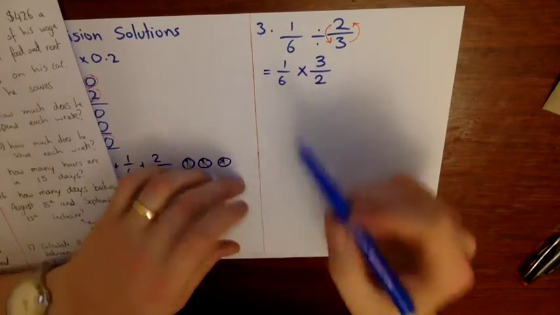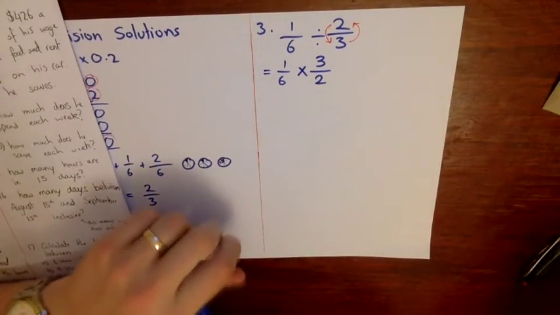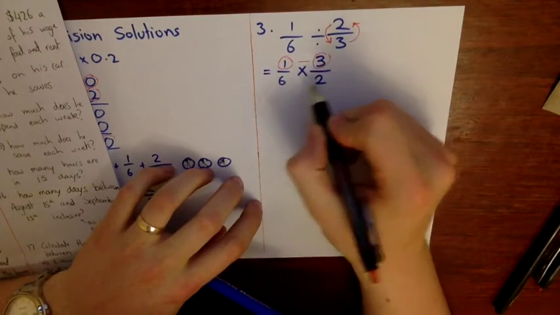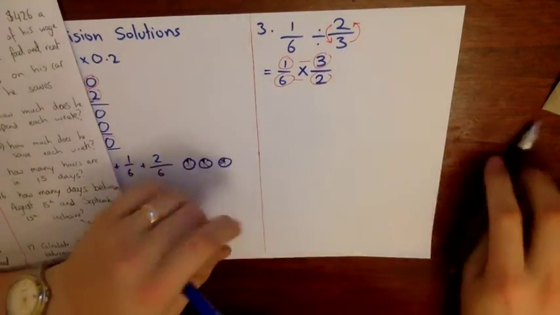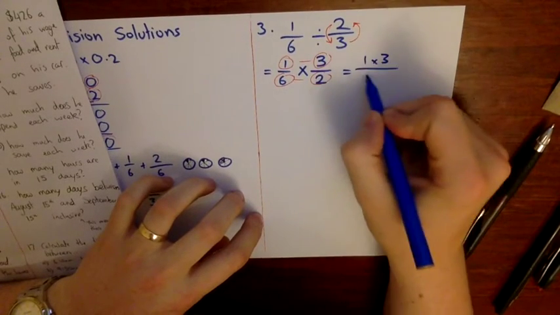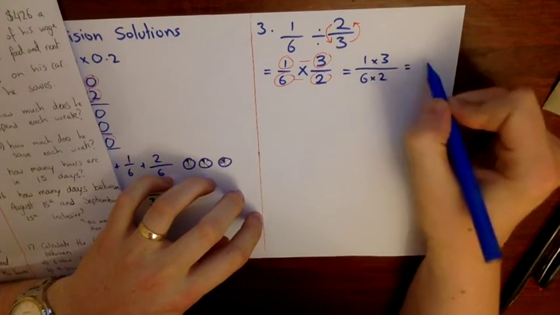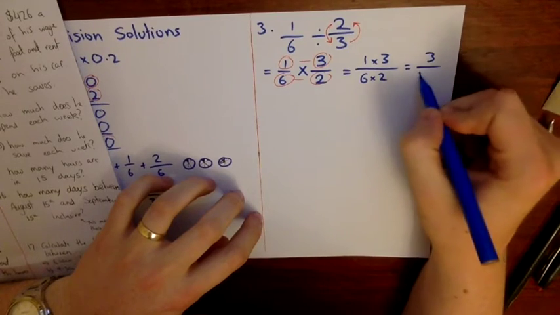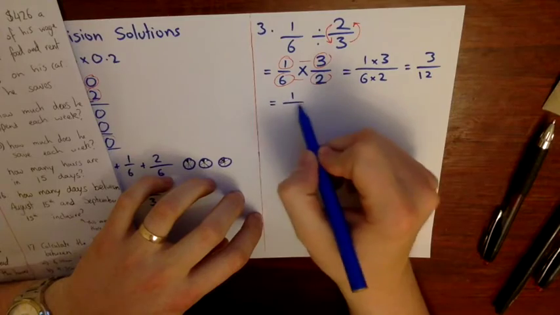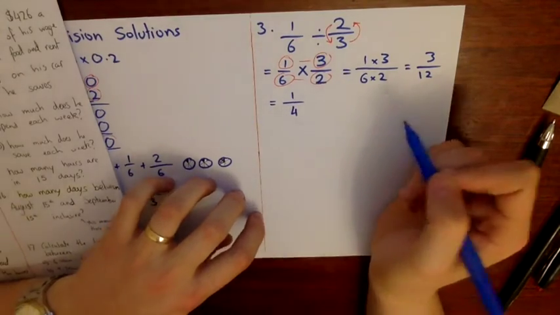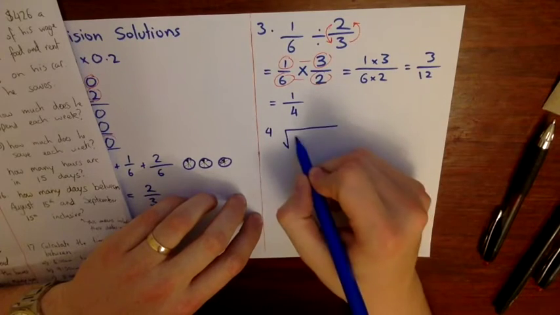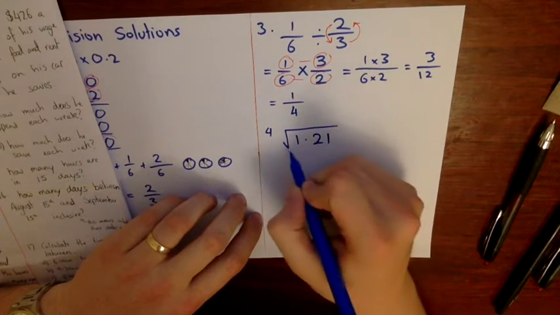And now we can simply do our multiplication. Again, multiplication with fractions, top times the top, bottom times the bottom. 1 times 3 over 6 times 2. 3 over 12, and 3 over 12 can simplify to be 1 over 4. Question 4. The square root of 1.21.